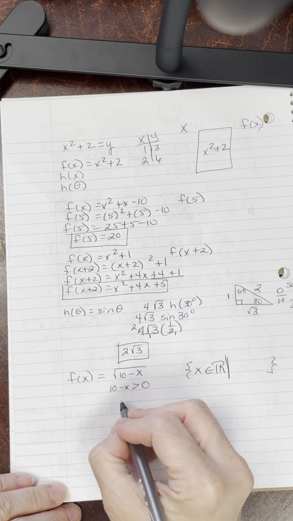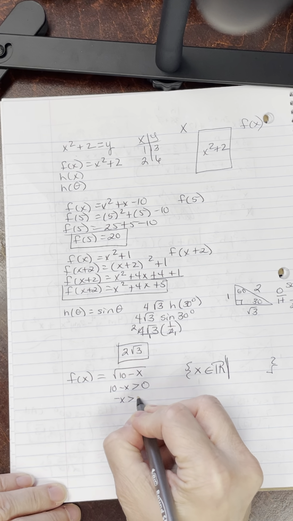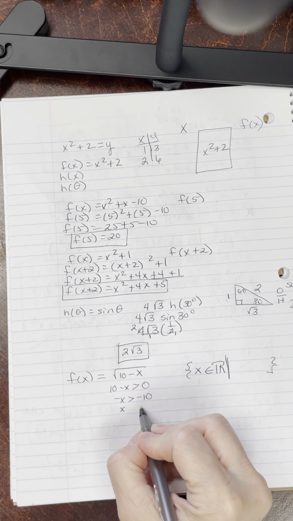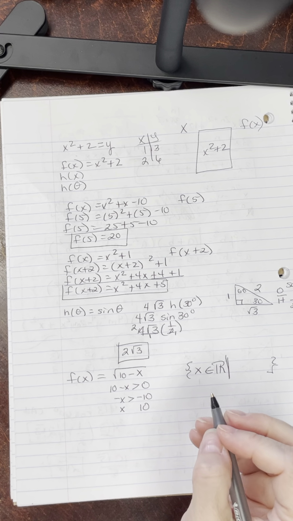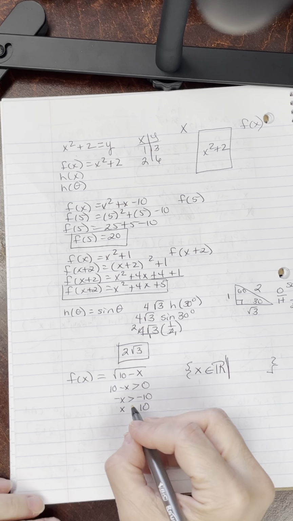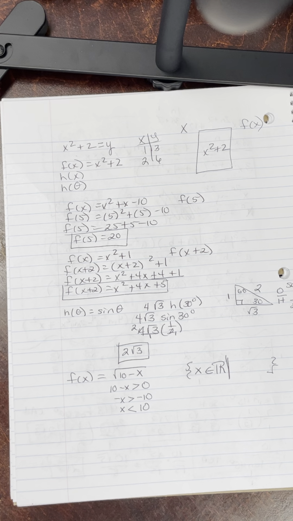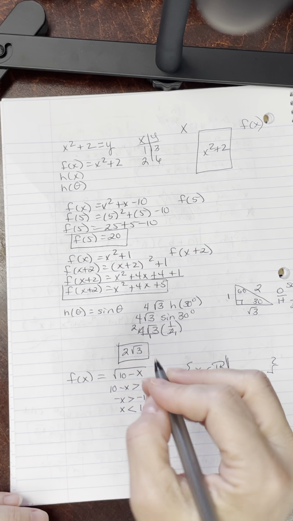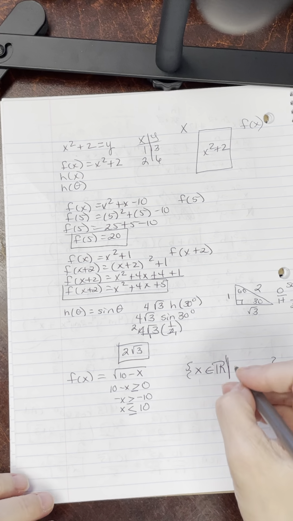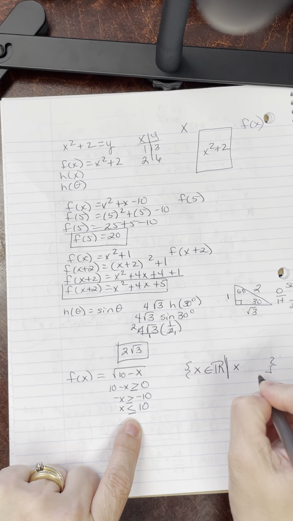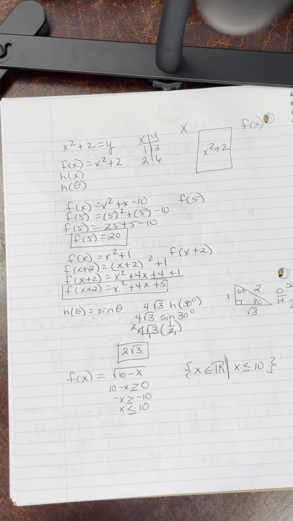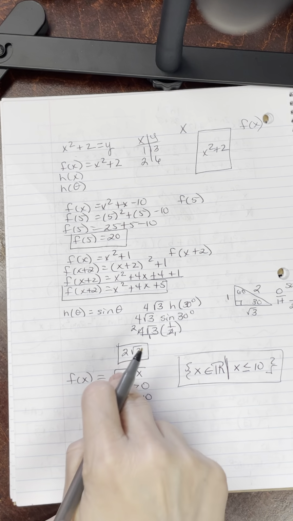So if I move the 10 over, I have negative x is greater than negative 10. X is, and I'm going to change the signs and make this a 10. However, there was that rule which said if I multiply or divide by a negative, I change the symbol as well. So the numbers that I should have also had here, or equal to, it can equal 0. So that should have been carrying with me. So this is the clarifying statement half. X is less than or equal to 10. That's the domain for this function.